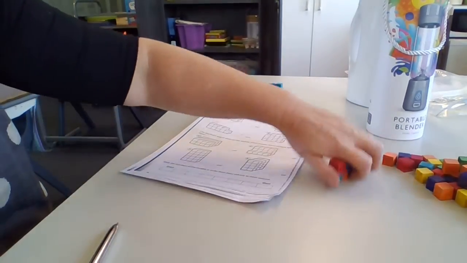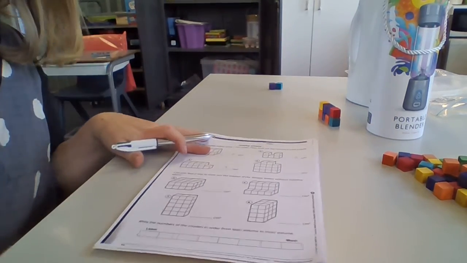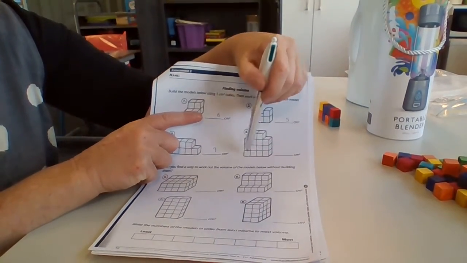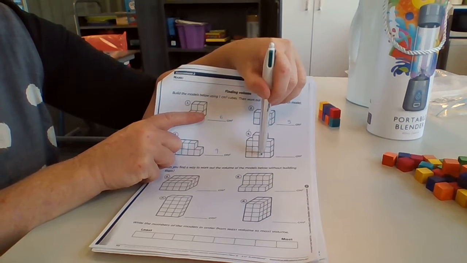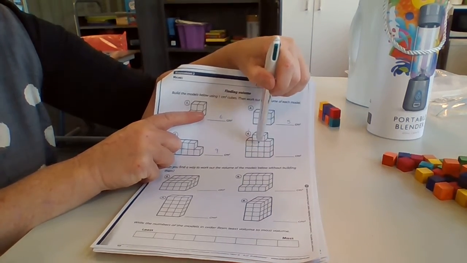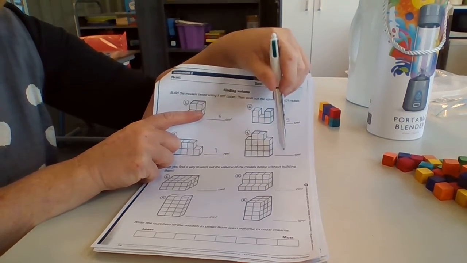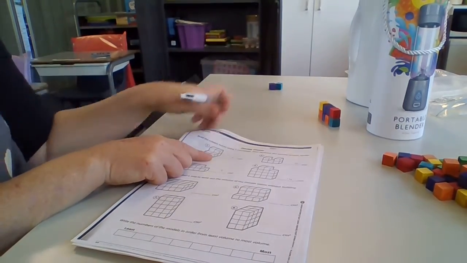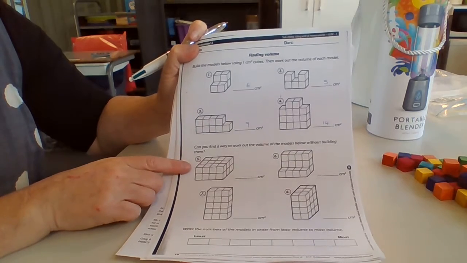Now, the next one I can have a look and maybe not even need my blocks for. So if I have a look at number 4 here, I can count the rows because there's nothing hiding behind them. I can go 1, 2, 3, 4, 5, 6, 7, 8, 9, 10, 11, 12, 13, 14. So it is 14 centimetres cubed. Let's have a look at number 5.